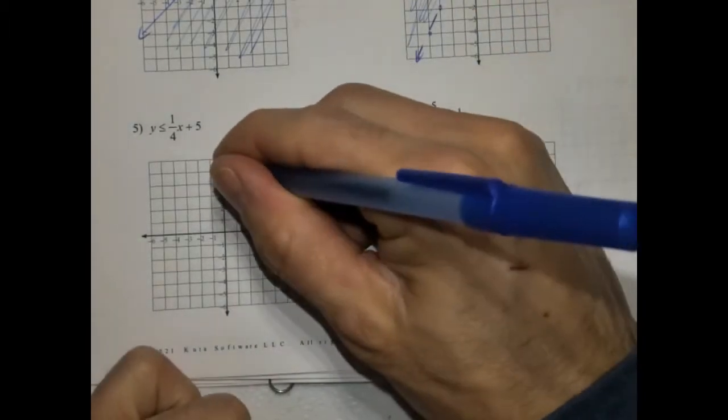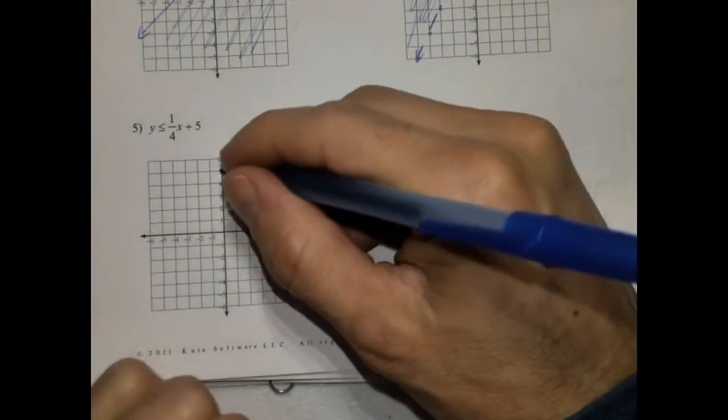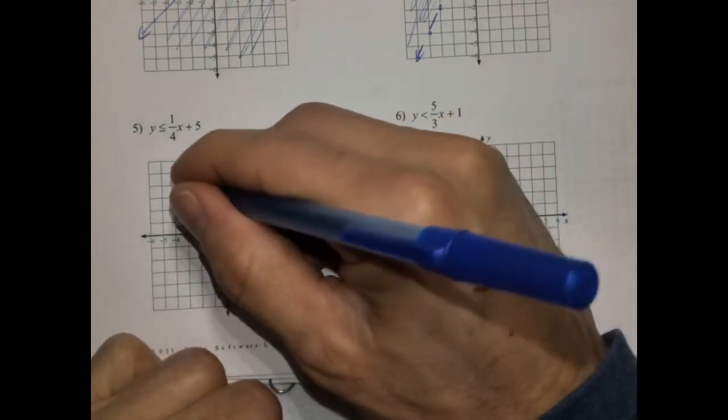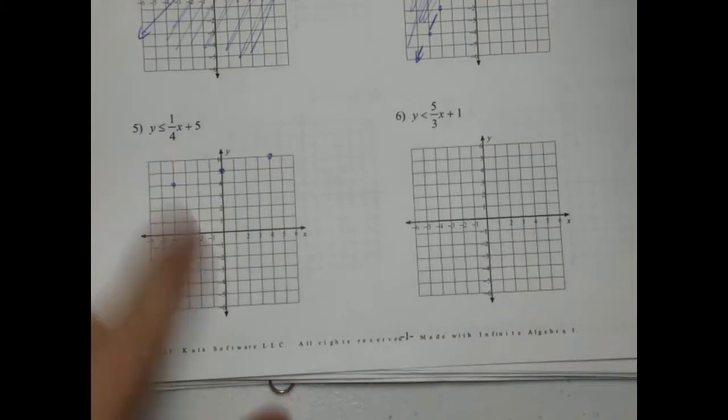So 5 is our y-intercept. Our rate of change is 1/4, so we're going to go up 1 over 4 because it's a positive slope, and down 1, left 4. And this is a solid line because it's inclusive.